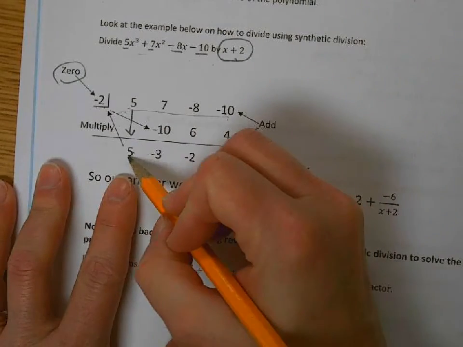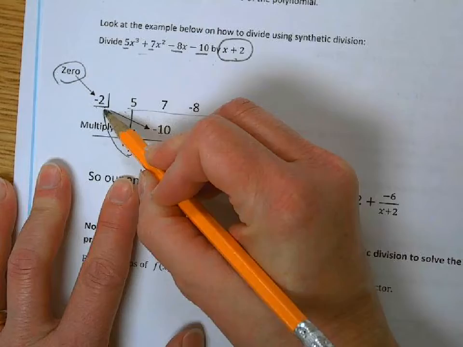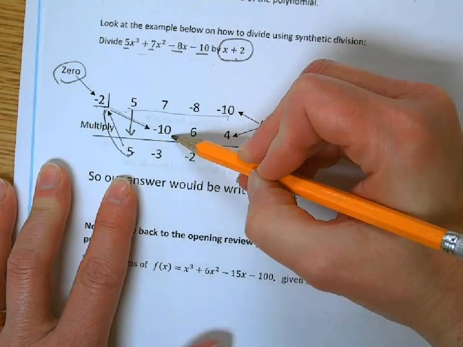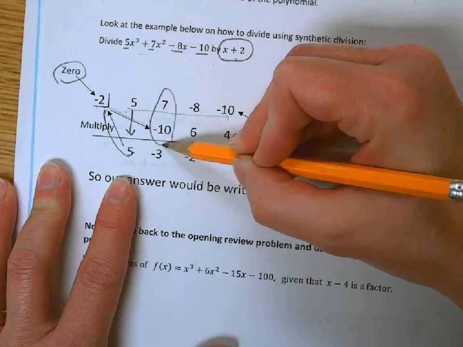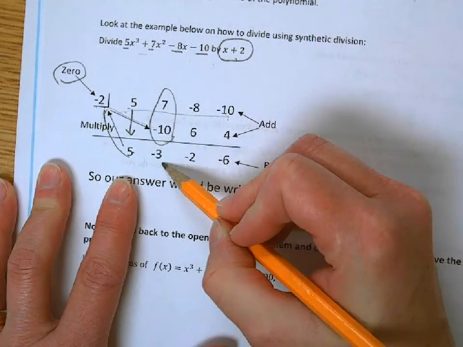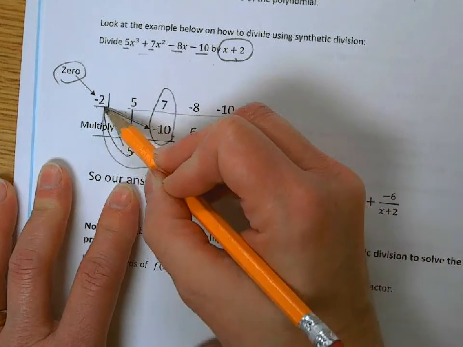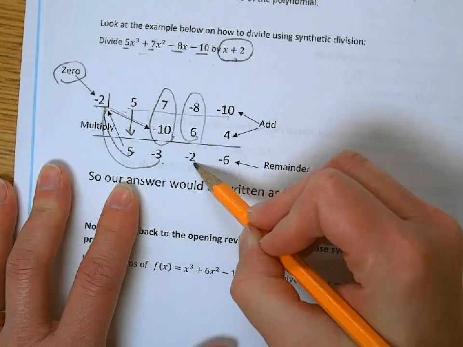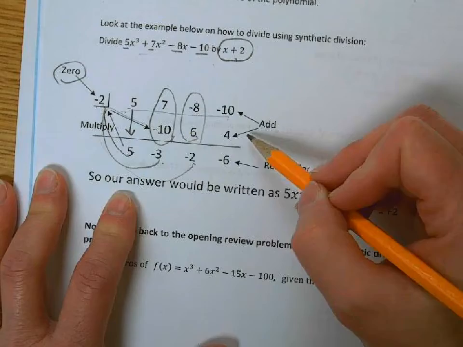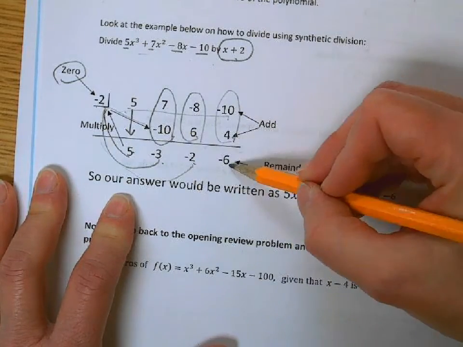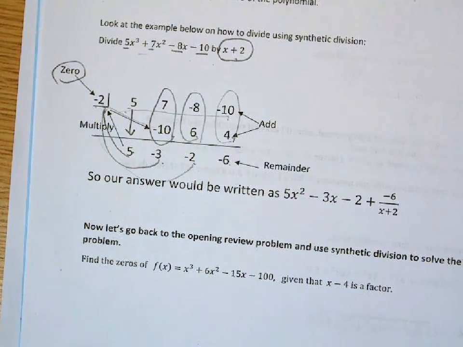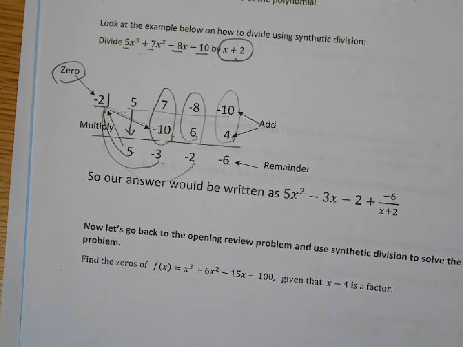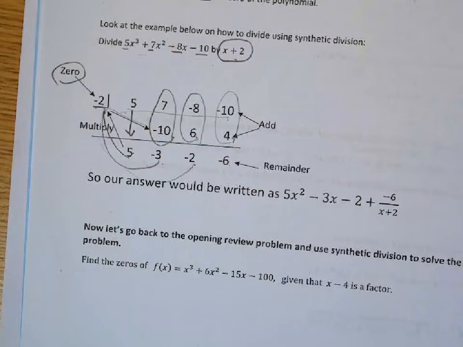I take this 5, I multiply it by the number in the box, which gets me what? Negative 10. And then I take these two numbers and do what? Add. And that gives me negative 3. Then I repeat. Multiply: negative 3 times negative 2 is positive 6, and then I add, getting negative 2. Then I multiply, which gives me positive 4, and then I add, getting me negative 6. Make sense? It would not be a factor though, because it has a remainder. But this is just a plain division problem, so just divide it. But you're right, it would not be a factor. Yes, good point.